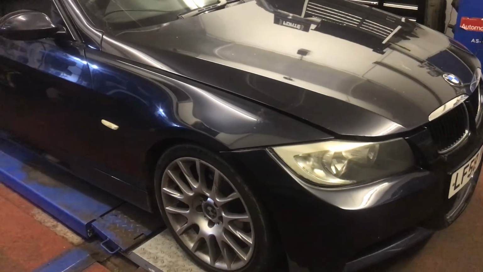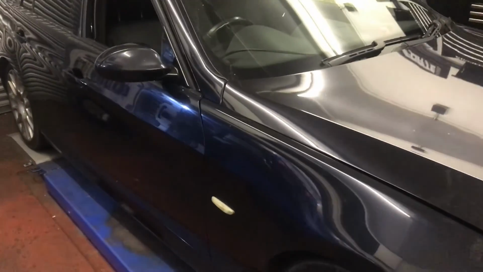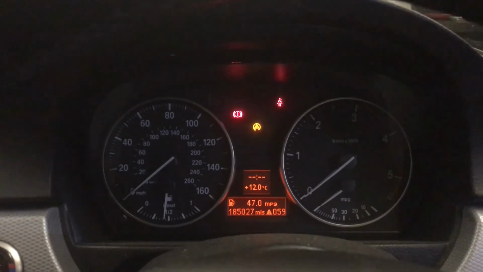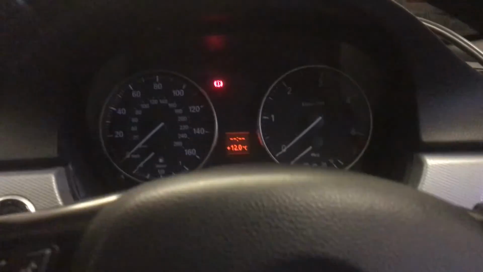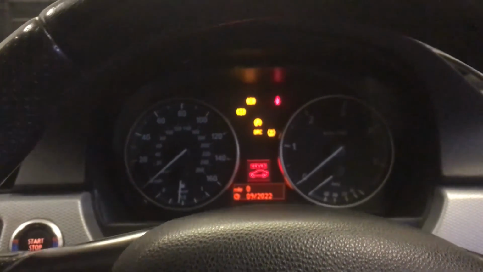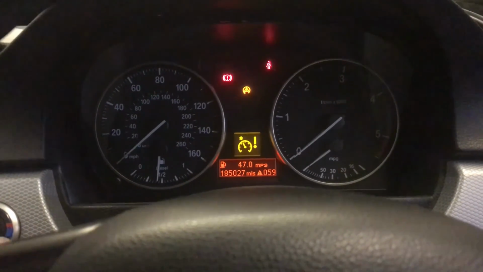Hi everyone, today we've got a nice little E91 BMW, no start situation. We've looked at this car already, so we actually know what's up with it, but I'm just going to run through with you what's wrong with it and what we're going to do to fix it today. Start off with, you go to start it, turn the ignition on, and we get a crank but no start.